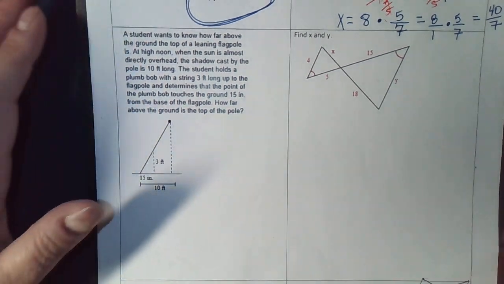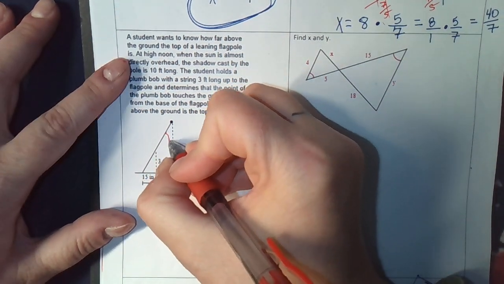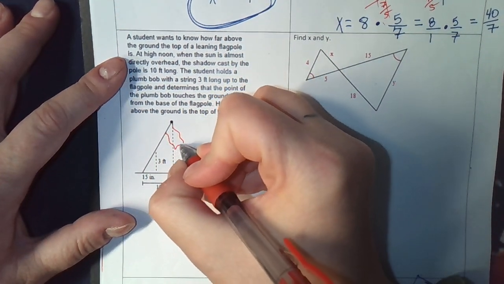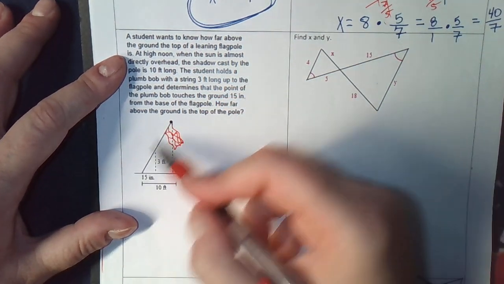Okay, so what it's saying is there's a flagpole. Here's the flag. Yeah, and it has like a flag like hanging down. See? Yeah, that's our flag. Woo, woo. So that's the pole, okay?